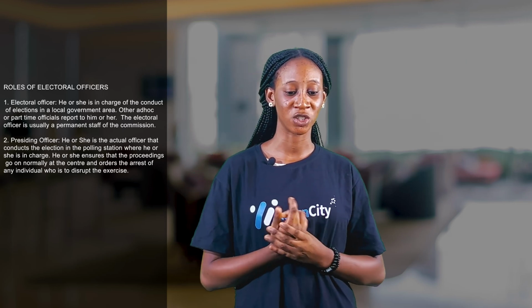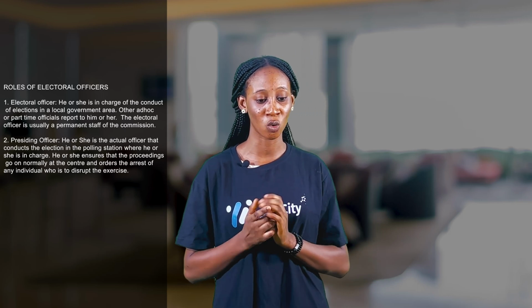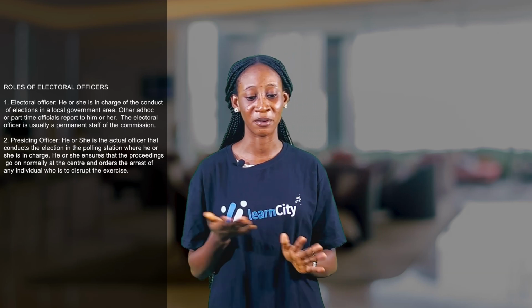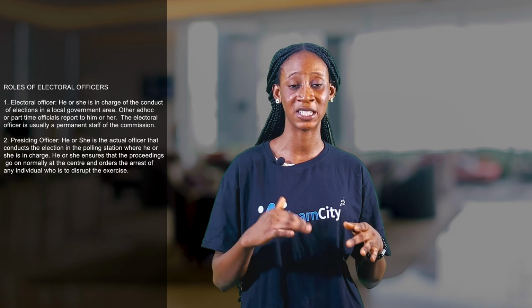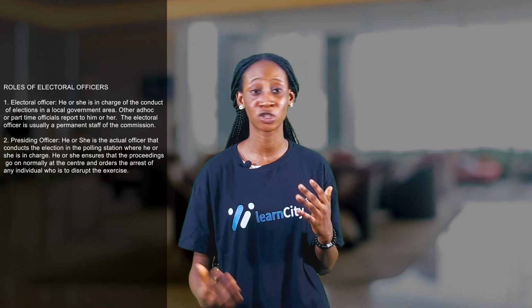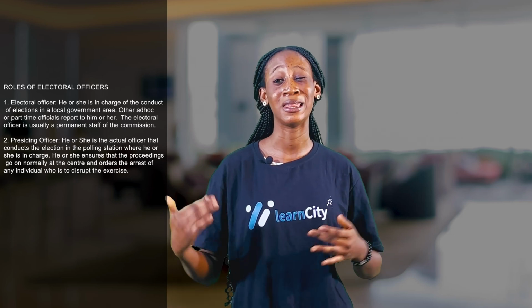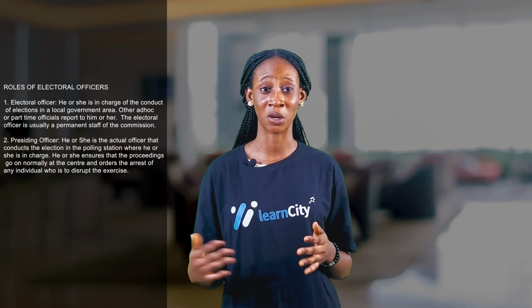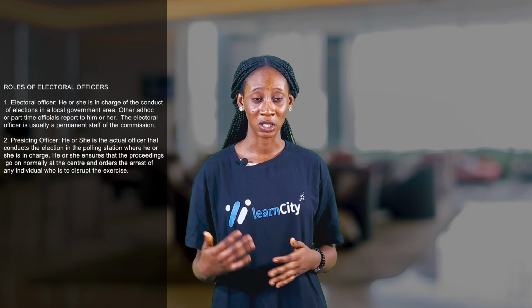The presiding officer ensures that the proceedings of the election go on normally, and they order the arrest of anyone who wants to disrupt the exercise. They ensure that the election is done in an orderly manner, that the people are able to vote in a conducive environment, and they arrest any individual that wants to disrupt the election.